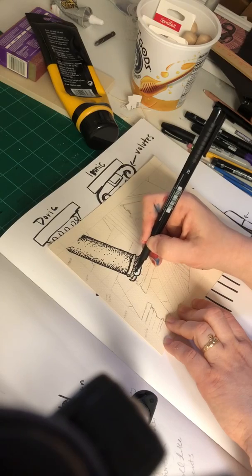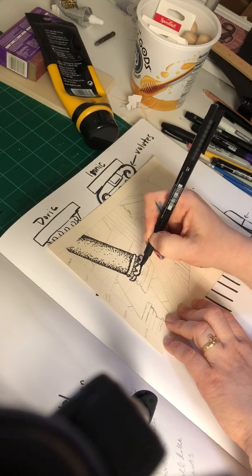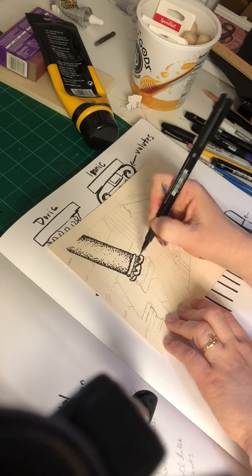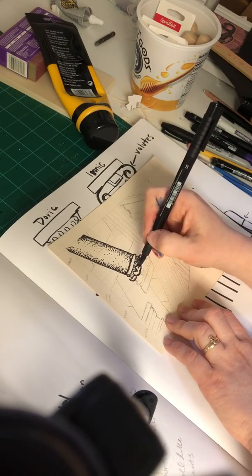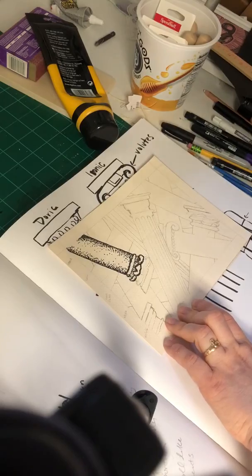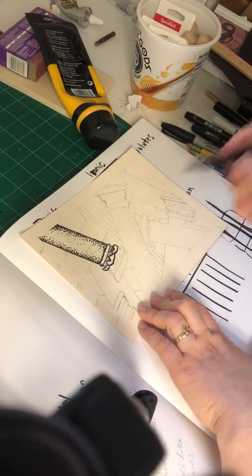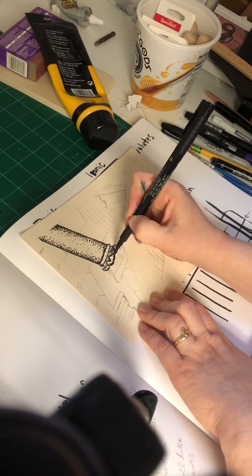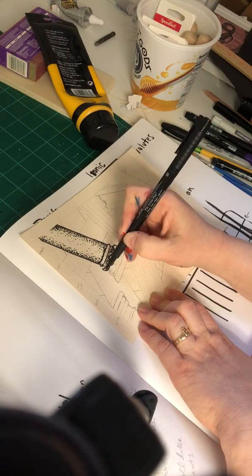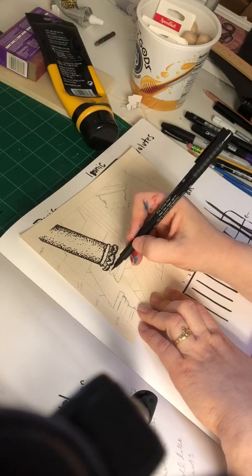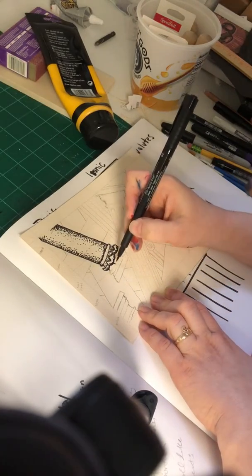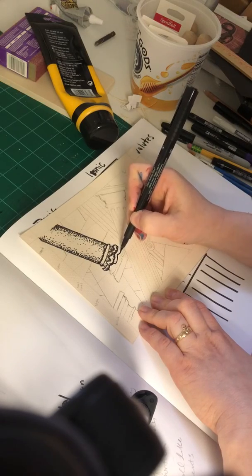Probably edges again are, oh, it's a little darker. Maybe I'll try a little bit of hatching up here. Okay. This is a big leaf here.